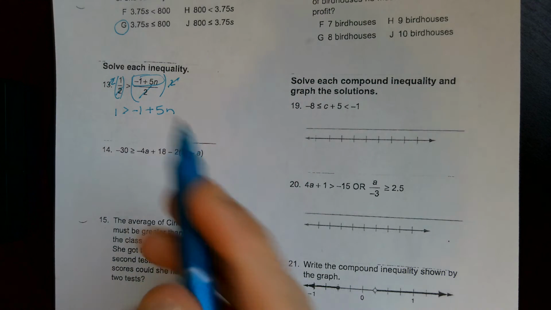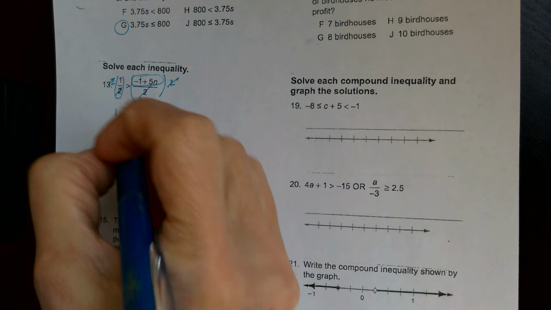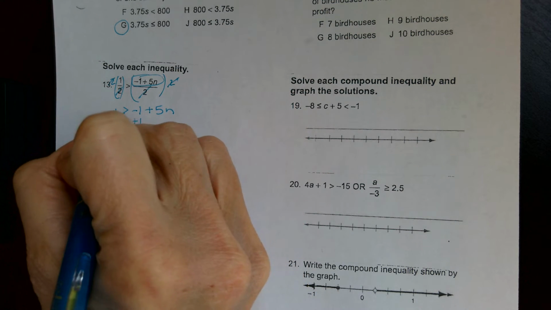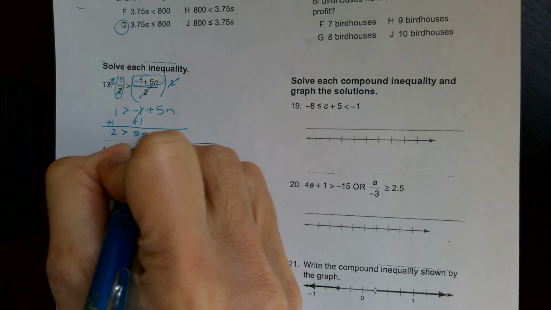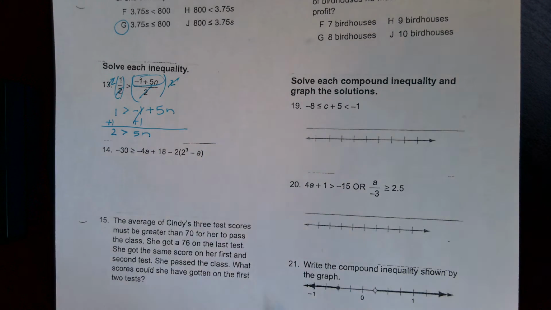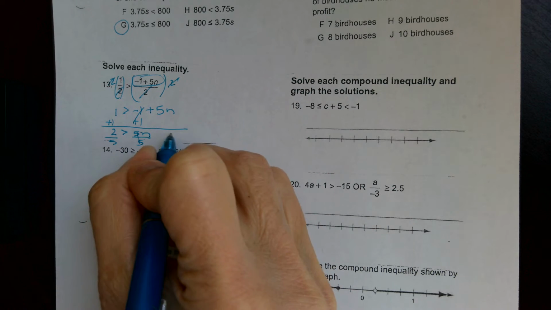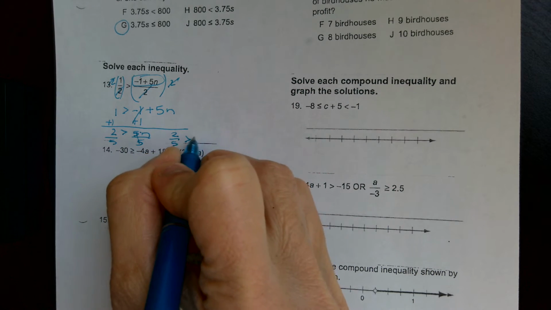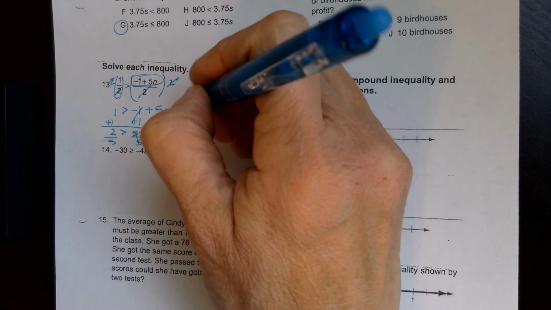Now, this is positive, so there were no alarms, were there? I don't have to worry about that. I'm going to add 1, add 1. I'm going to divide. This is multiplied, so I'm going to divide by the 5. So I have 2/5 is greater than n. And again, the n is on the right, so I need to rewrite it.